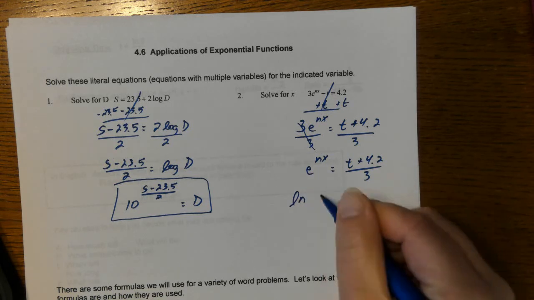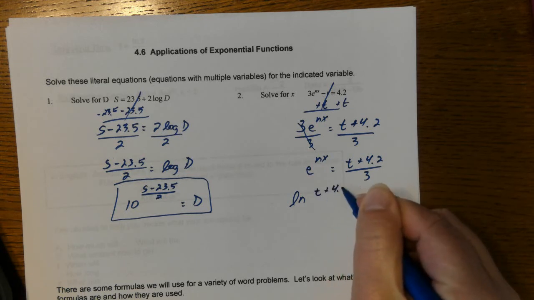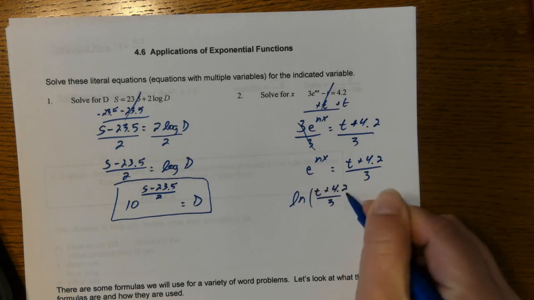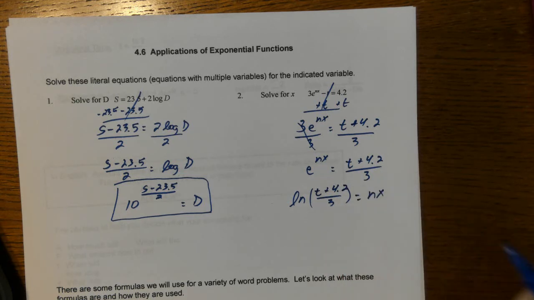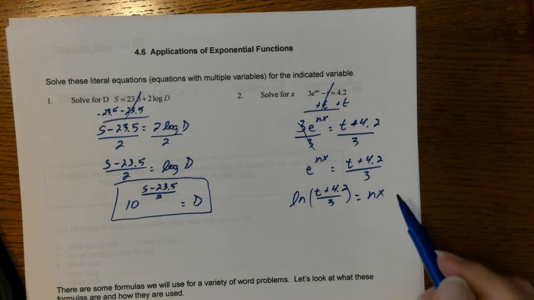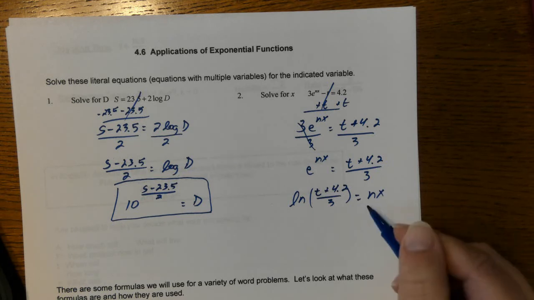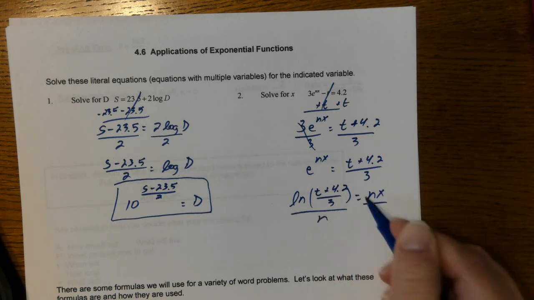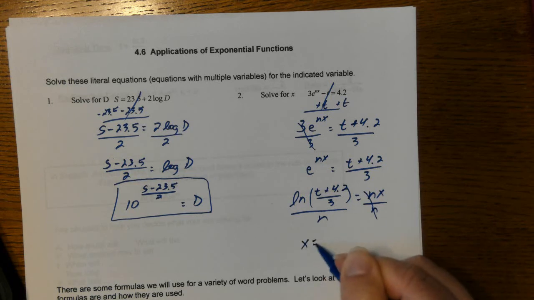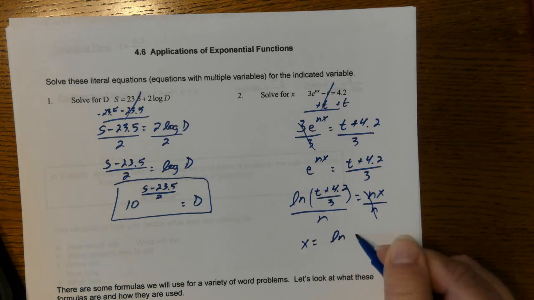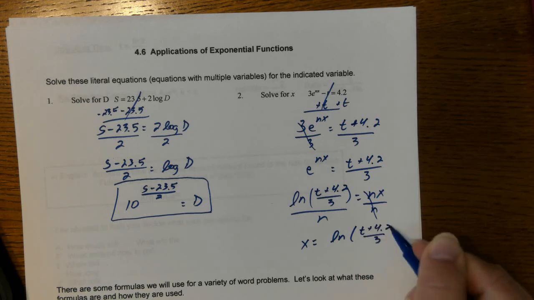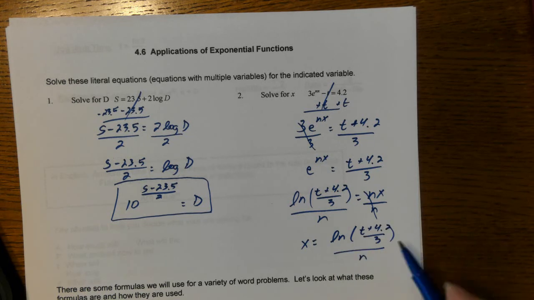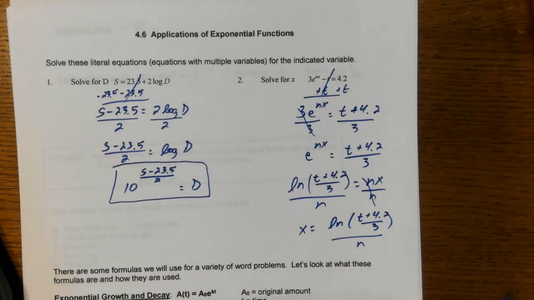So ln of t plus 4.2 over 3, notice that the t plus 4.2 over 3 is my argument, equals nx. And then to get the x alone, we need to get rid of the n, so we'll divide both sides by n. So our answer will be x equals ln of t plus 4.2 over 3 all over n. Notice that that t plus 4.2 over 3, that fraction is my argument, so I put it in parentheses there.